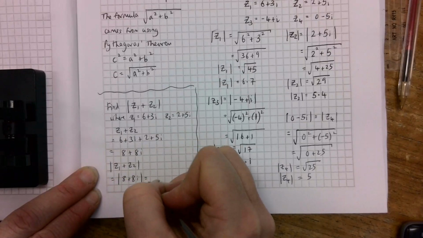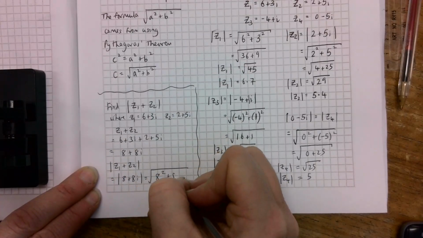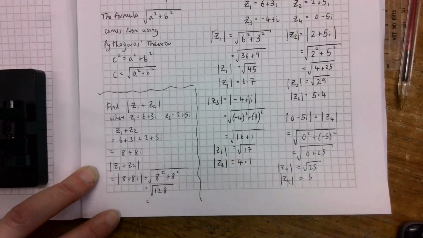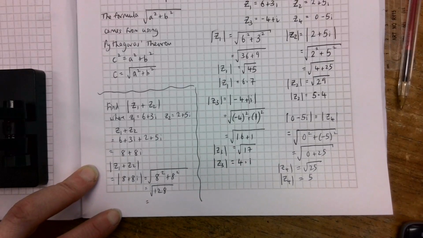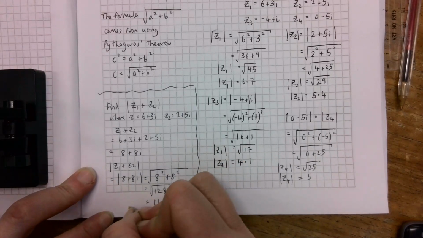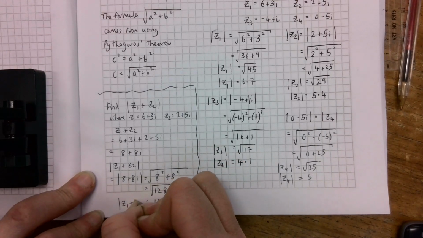That's the square root of 8 squared plus 8 squared, so the square root of 128, which would be 11.3.